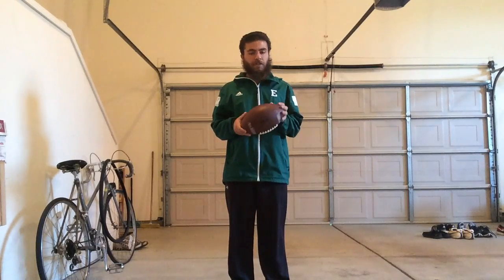The first thing I'm going to show you guys is how to get into our stance, because in football it doesn't matter what position you play. Everything that you do is determined based on how good you start off, and where you start is your stance.